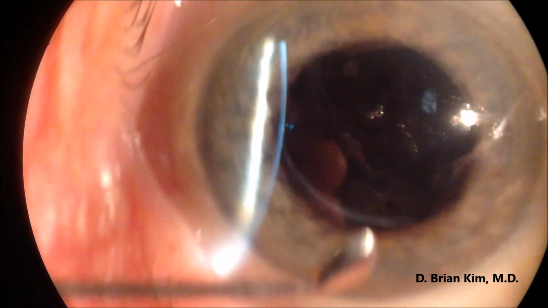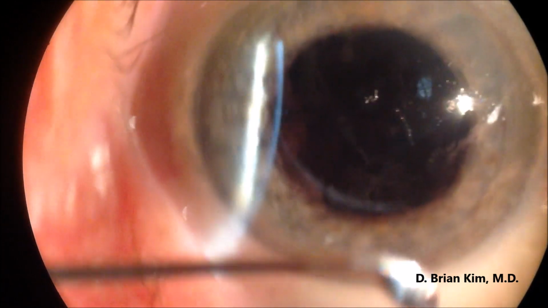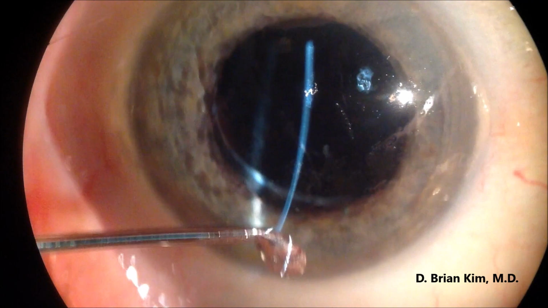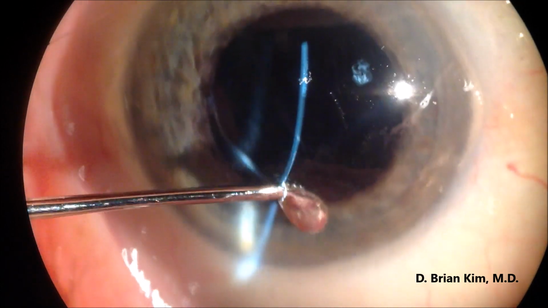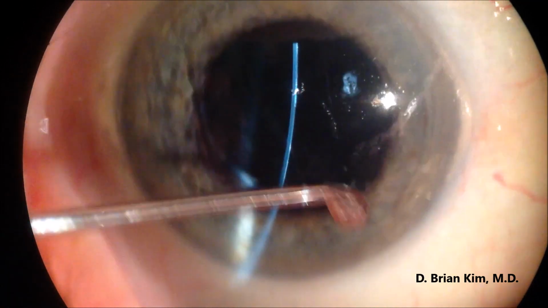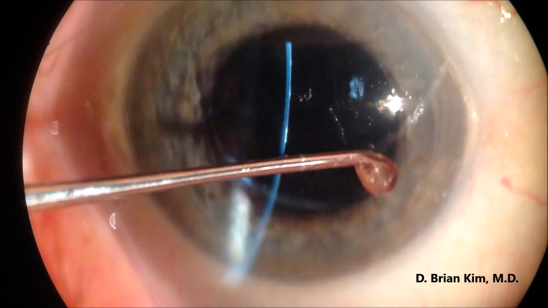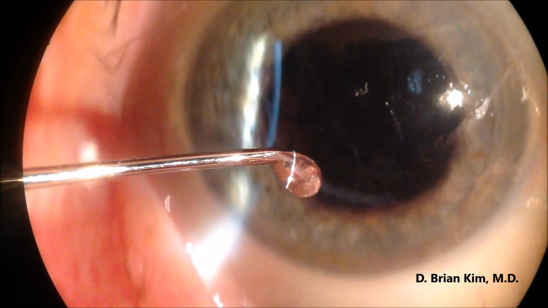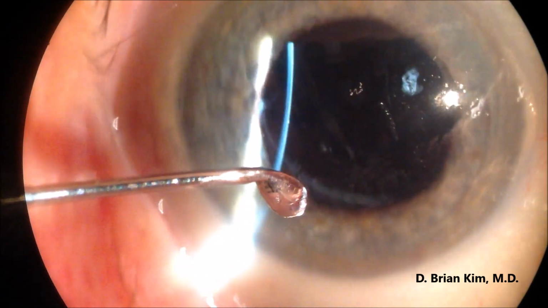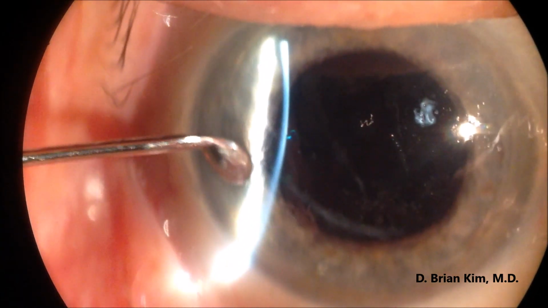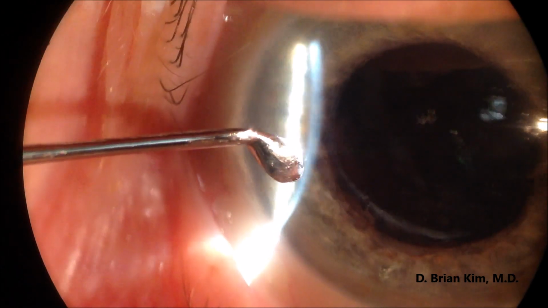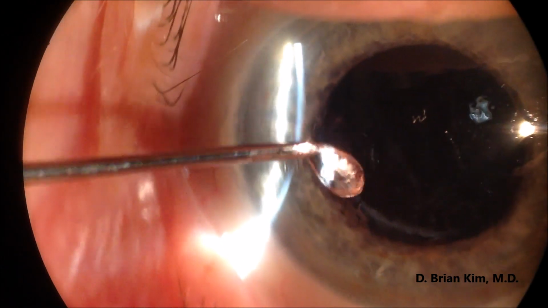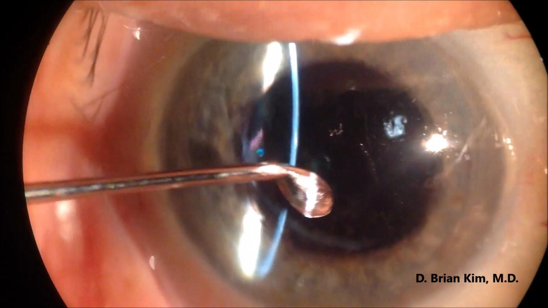And so what you do is use the back side of an instrument like this. You basically touch the cornea, just very gently. You just kind of gently touch. And there's no area right now that I see that's loose.